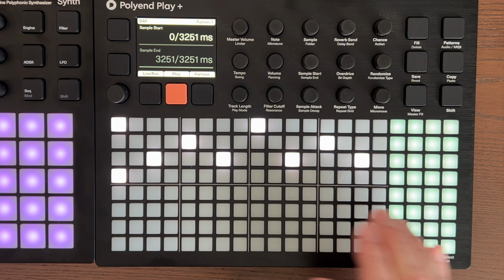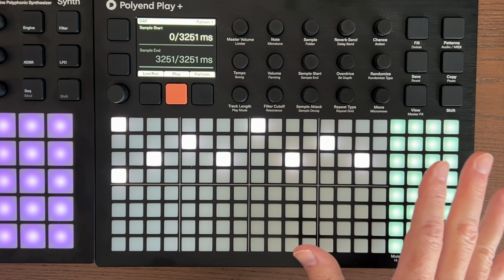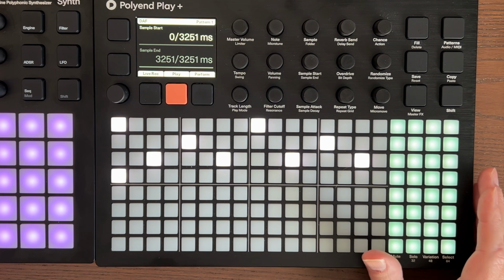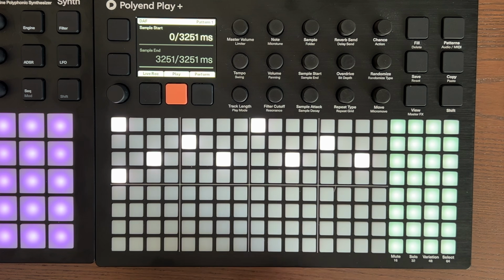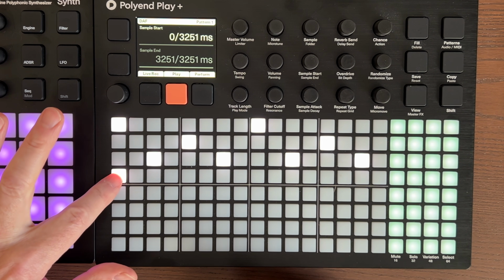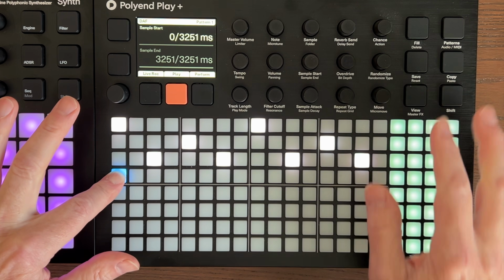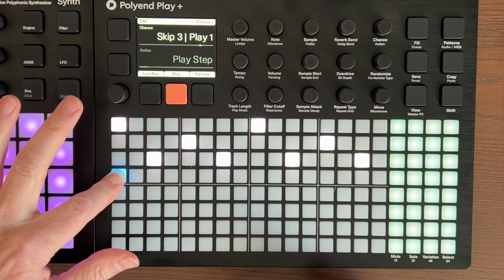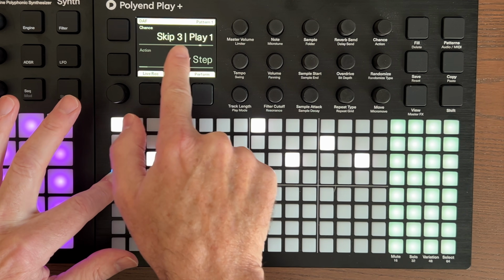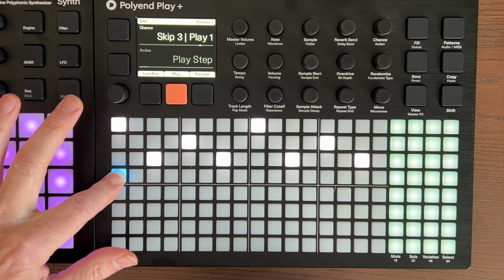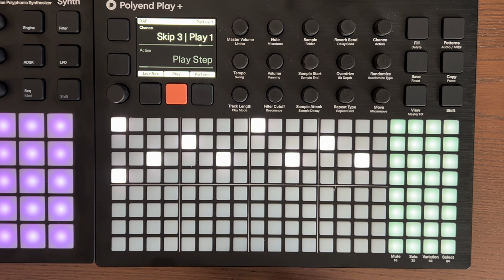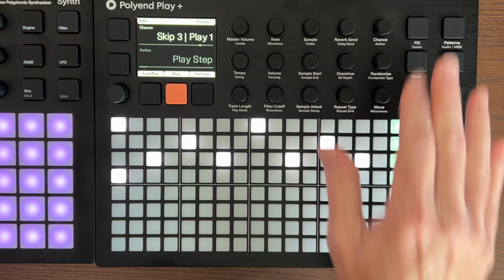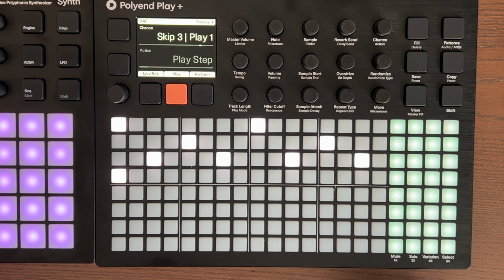Now you can extend this out a long way and do multiple different patterns because this has a song mode on it. But just to do it very simply, I just took the crash here and I used chance. So the chance, skip 3, play 1. So it's going to play through 3 times and then it'll play the crash. And there's all kinds of different chance things that you can put in there.